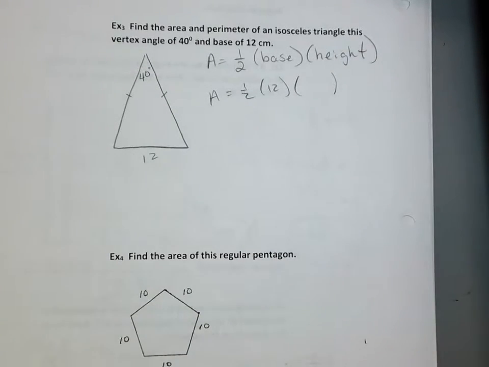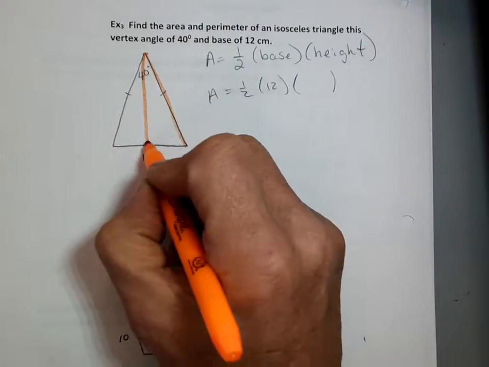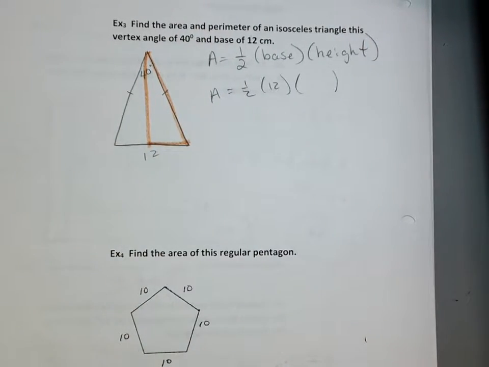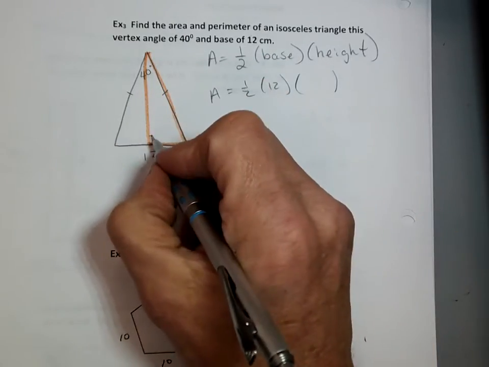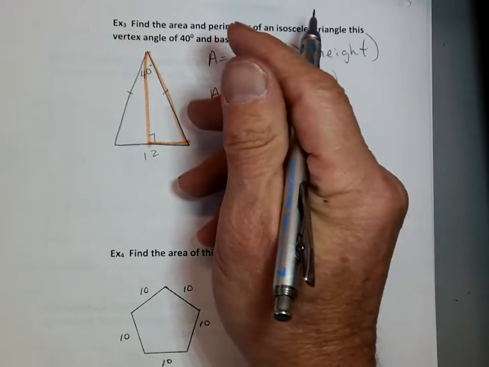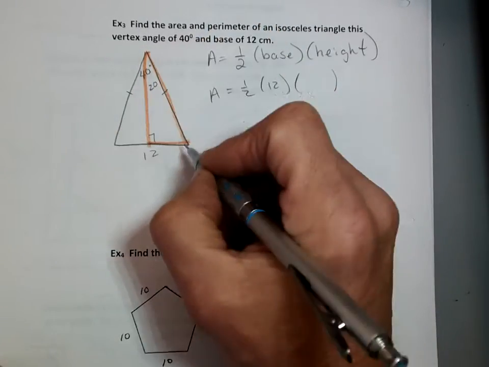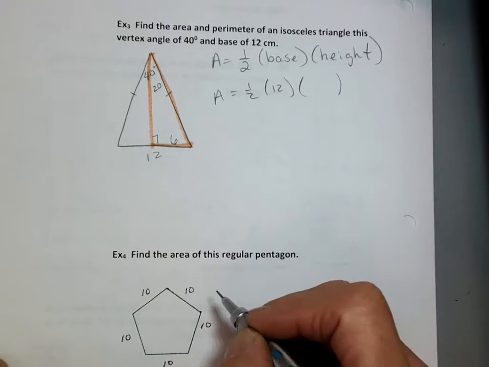I don't know the height yet, but I'm going to make a right triangle out of this. So the first thing I'm going to do is draw a line straight down the middle, and I'm going to create a right triangle. 90 degrees, and because it's isosceles, I cut it right in half. Only because it's isosceles, I cut it in half. So this is now 20 degrees, and this side is 6.